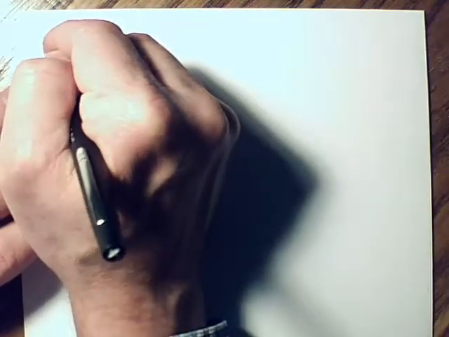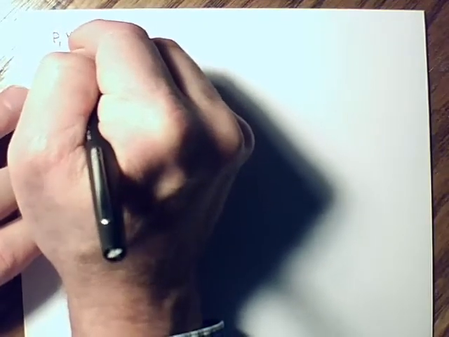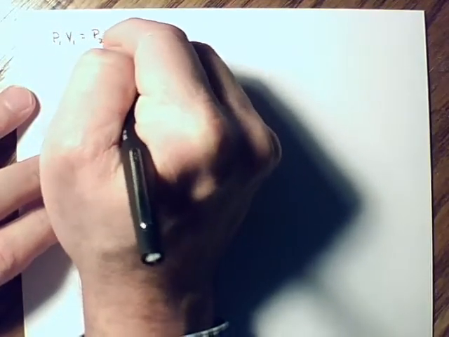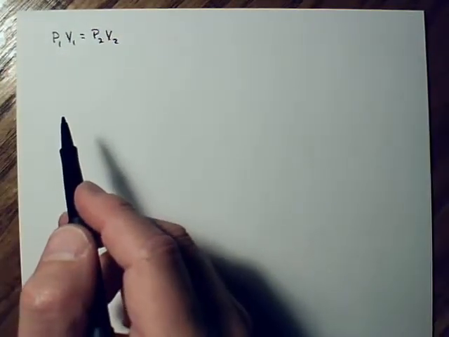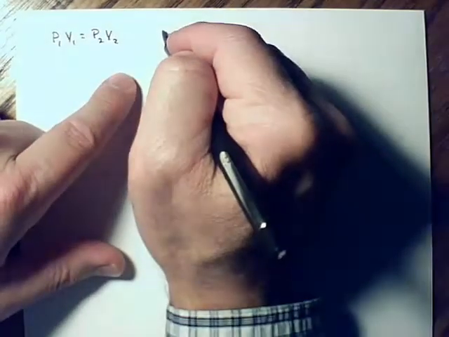Alright, let's look at a new equation, which really isn't all that new. It's just combining Charles' law and Boyle's law together to make what's called the combined gas law. Alright, so we've looked at Boyle's law. And we said this is the practical expression of Boyle's law. We looked at Charles' law.